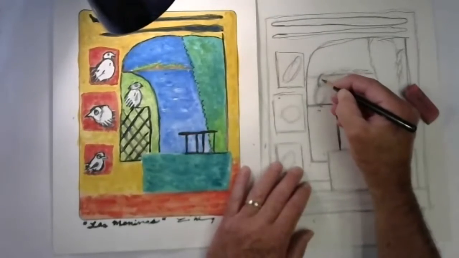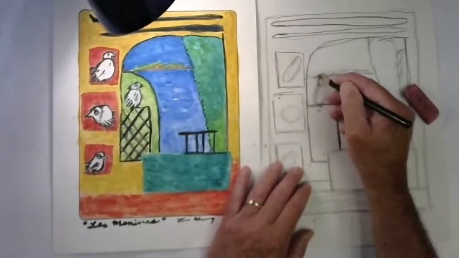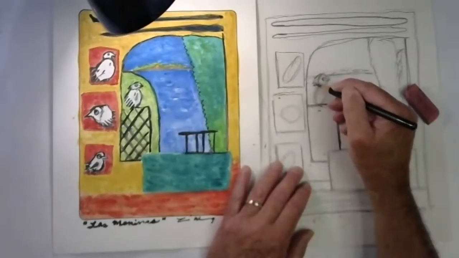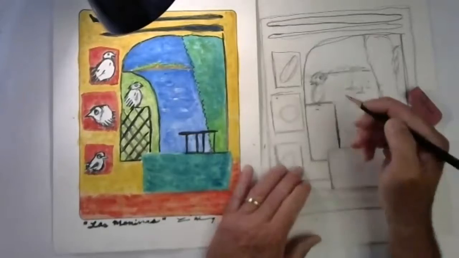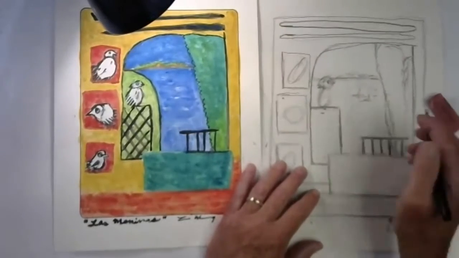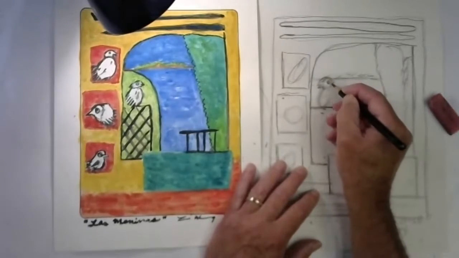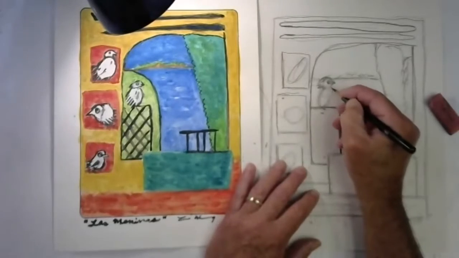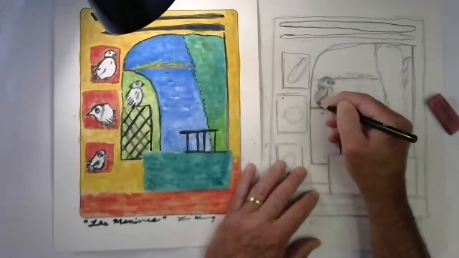So I'm going to go over there and work on an eye for this. Beak and some feathers. So all I'm doing here is creating this larger Picasso style bird. He had the eyes and the beak, really a fascinating way he was working with that. The body then is going to come in. I'm going to get some wing here.